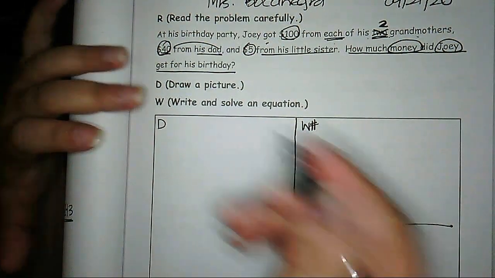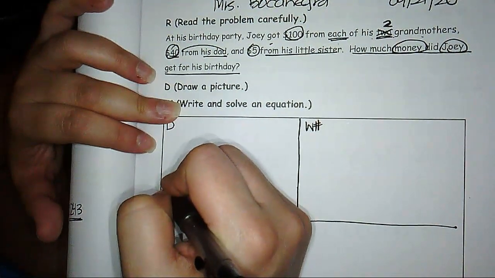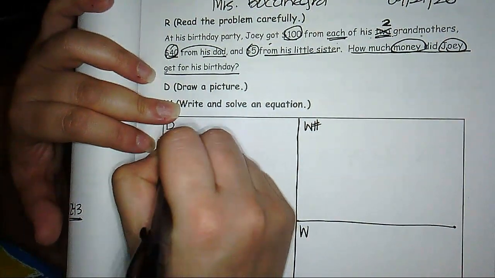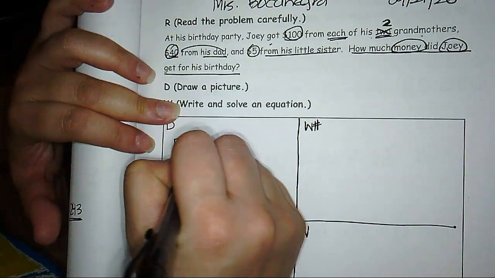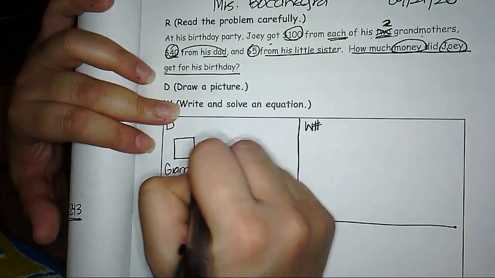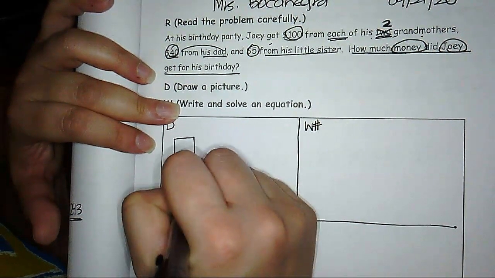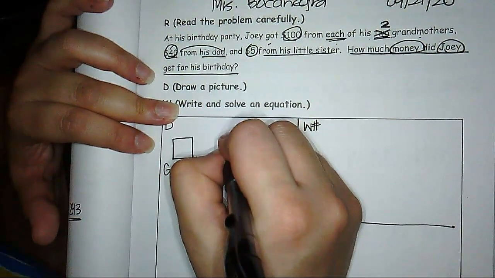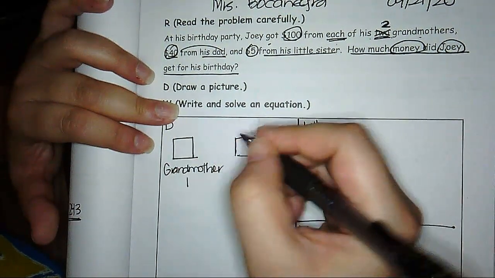I'm going to draw. So, $100 for his grandma. So I'm going to put grandma 1, because I remember that this is 100. And I remember this is 100 too.